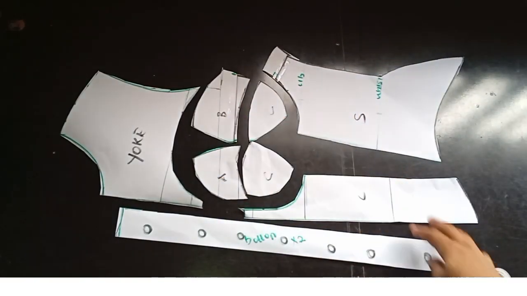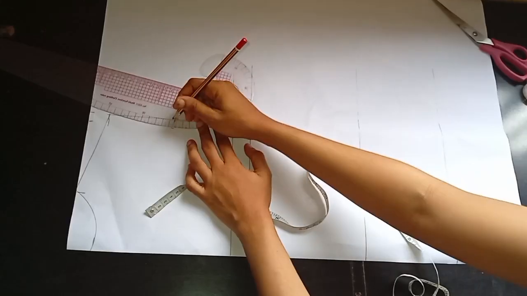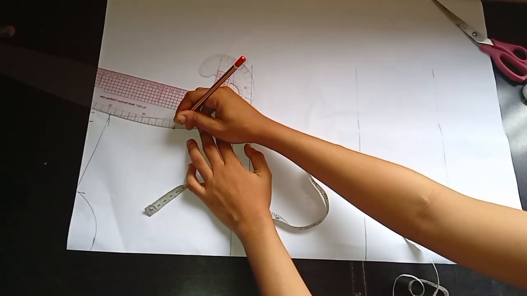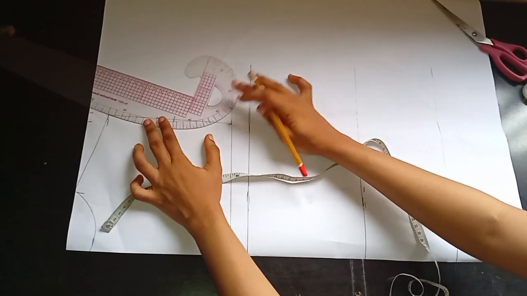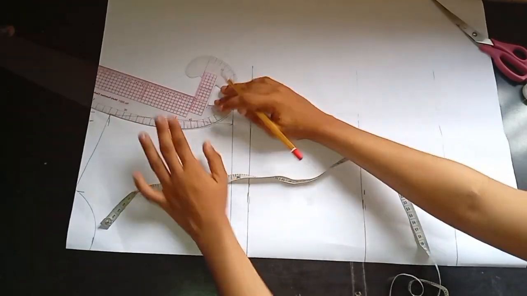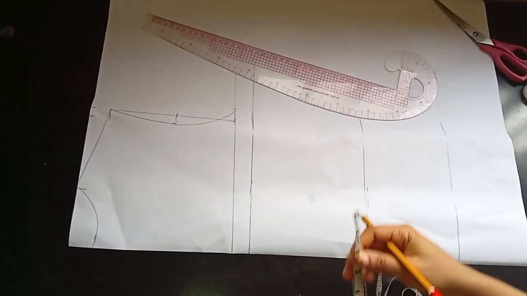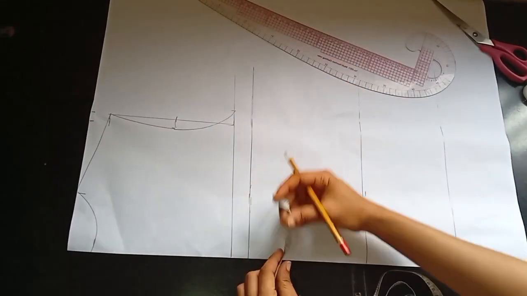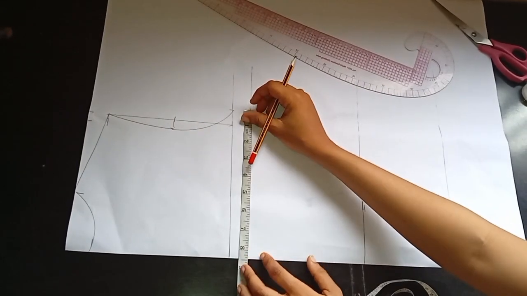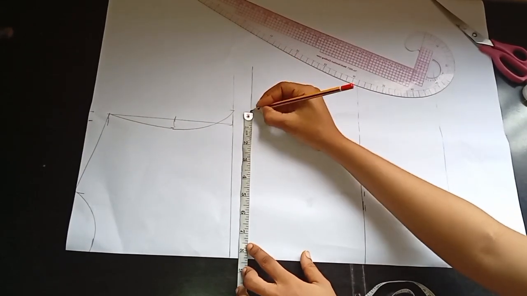Now moving over to the back pattern, I've gone ahead to mark out my basic measurement just like we did for the front. The only difference is that we don't have a zipper allowance at the front, and also at the back my shoulder to waist is 15 inches and then 5 inches for my blouse length.